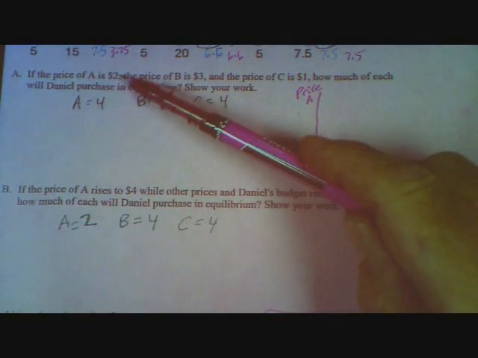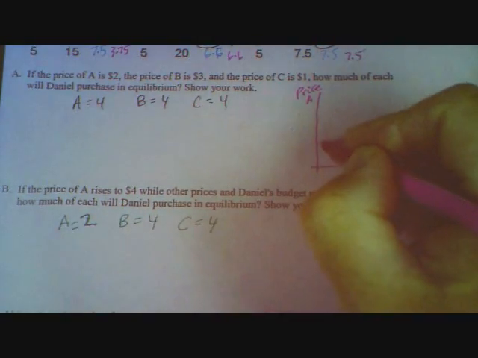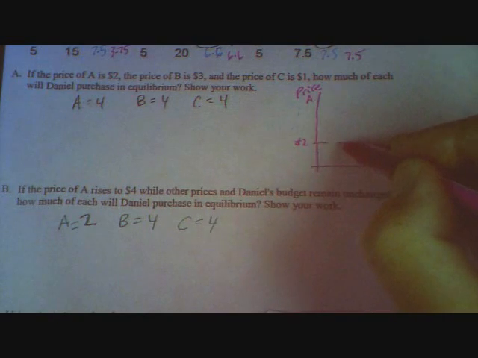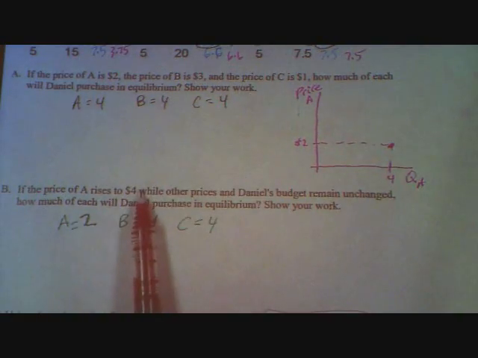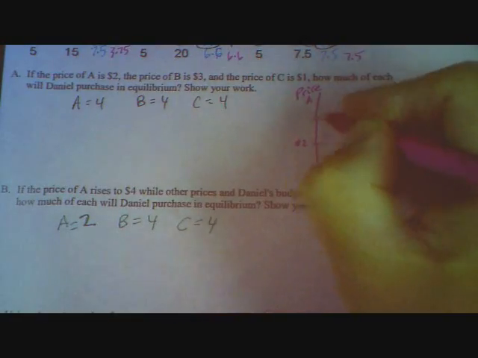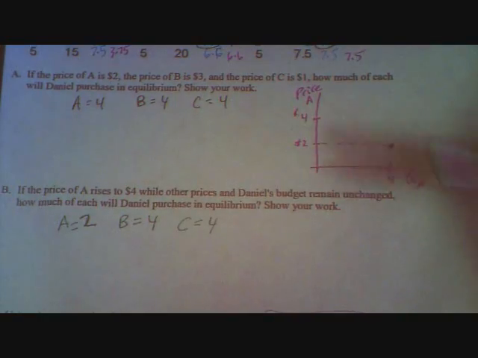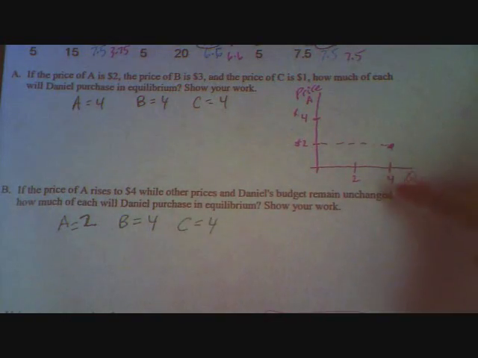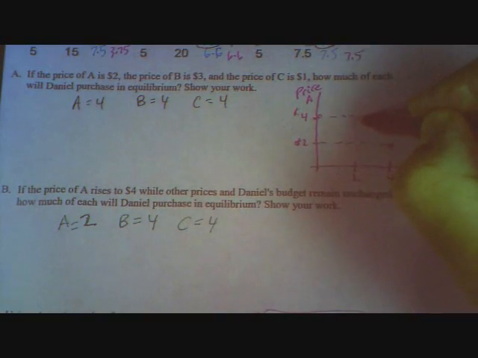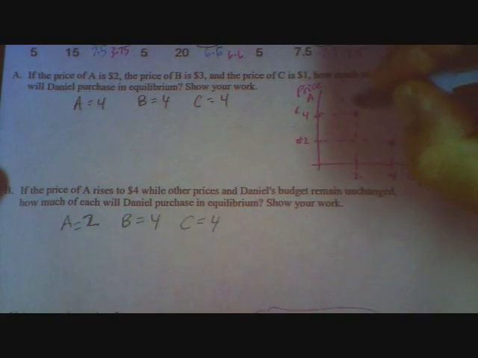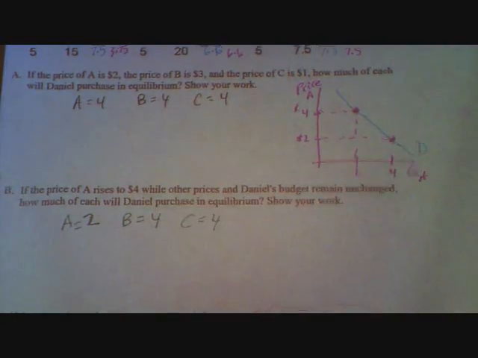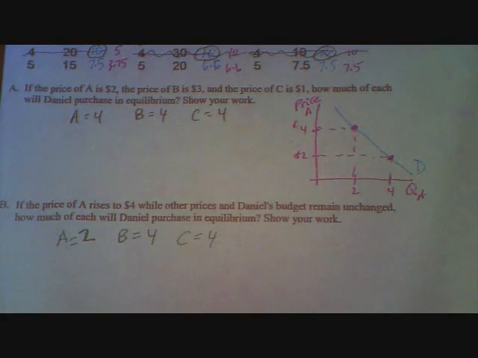So we know that when the price of A was 2, Daniel wanted to buy 4 units of A. So if that point on the vertical axis is $2 and that point on the horizontal axis is 4 units, then that is a point on the demand curve. It's a point showing the price and the quantity you want to buy. And if the price is 4, he's going to want to buy 2. So if that is $4, it should be twice as far up as 2, and 2 on the horizontal axis should be halfway from the origin to 4. That point right there would be another point on Daniel's demand curve, and Daniel's demand curve goes through those 2 points. That blue line is Daniel's demand curve.